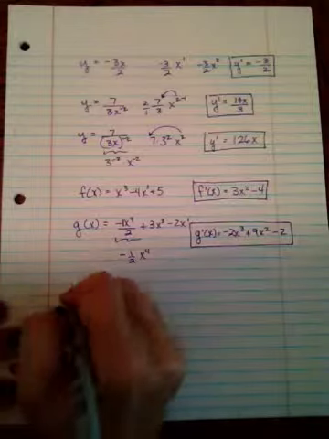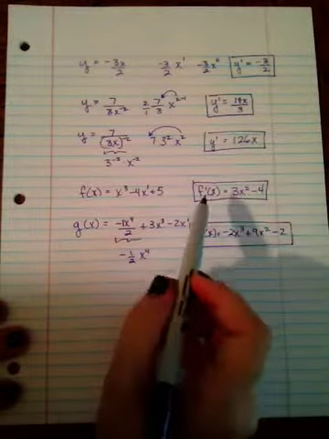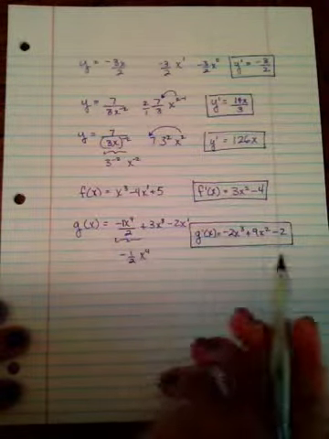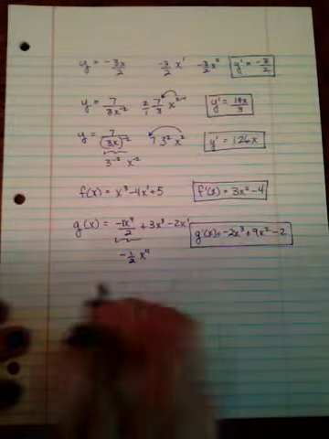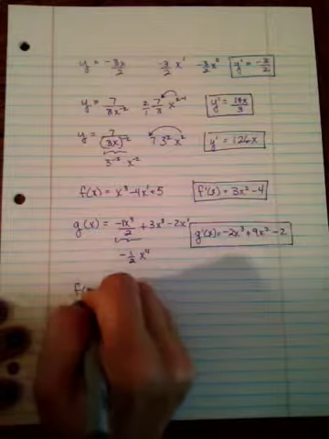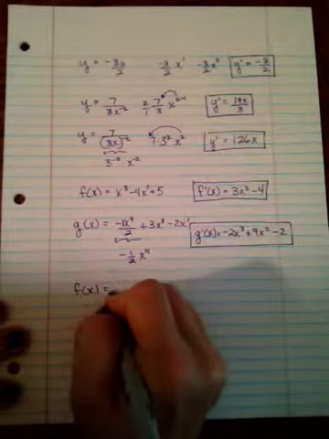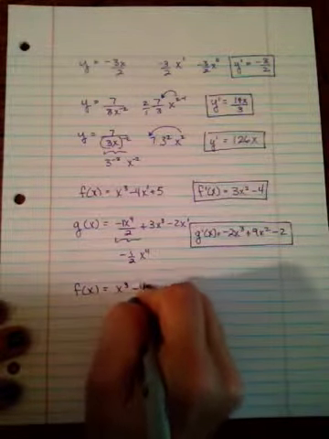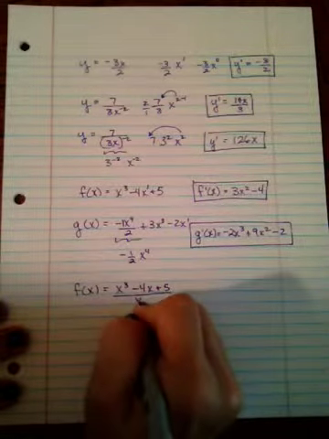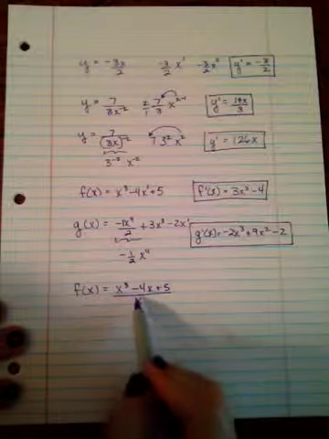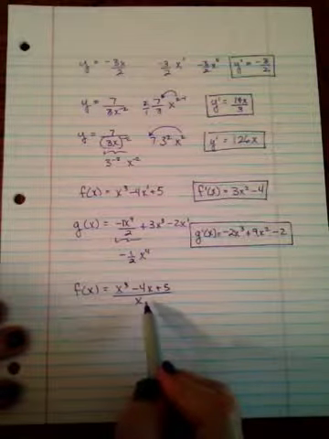For my next problem, what if you are actually dividing by an x, not a number like we did on this problem, and we have multiple terms? So let's look at this one. f of x equals x cubed minus 4x plus 5, and it's completely divided by an x. Now you're only going to do what I'm about to do if there's one term in the denominator.